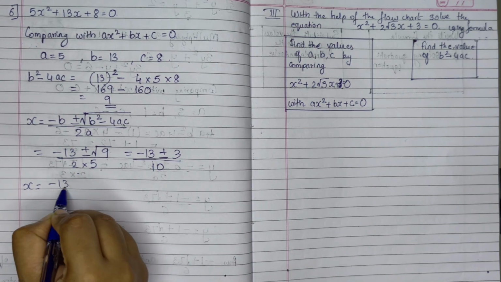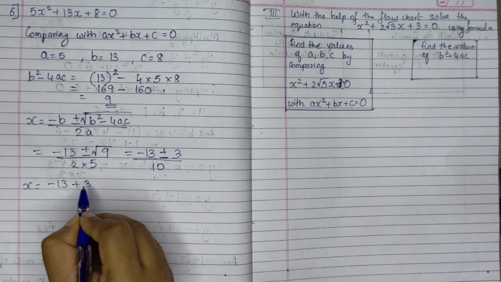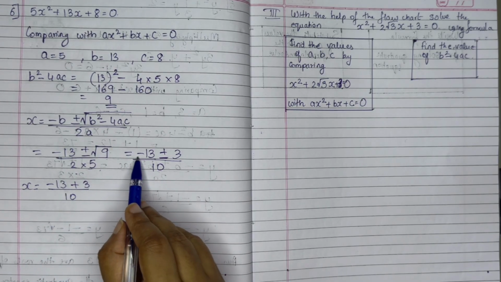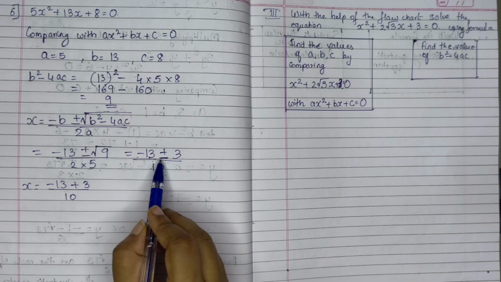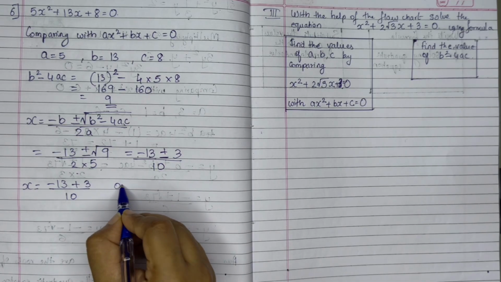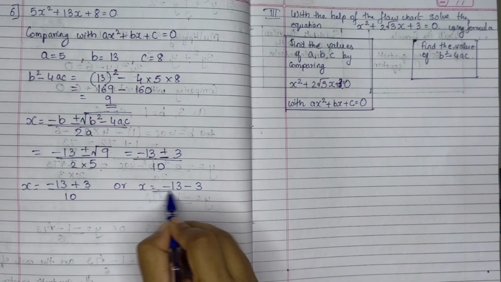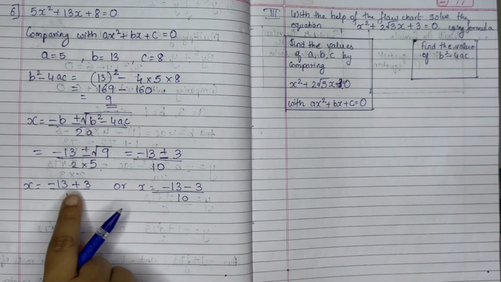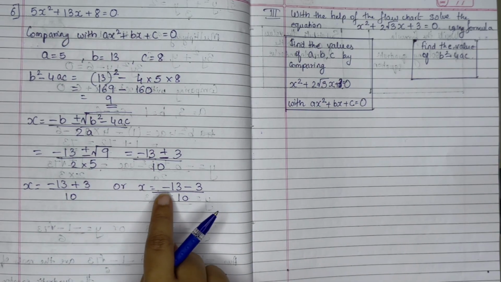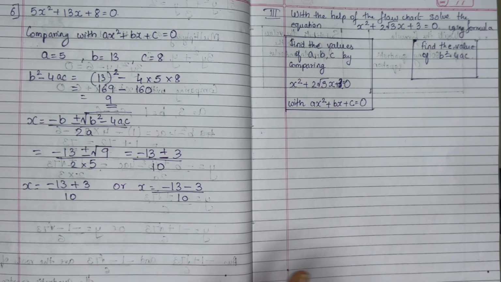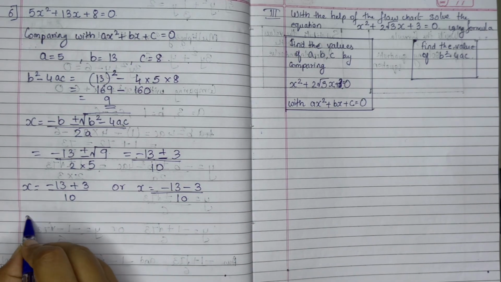First we will write x is equal to minus 13 plus root 3 upon 10, or x is equal to minus 13 minus root 3 upon 10. X is equal to minus 13 plus 3 upon 10, and then minus 13 minus 3 upon 10, not root 13 by mistake. Then now see the next step.